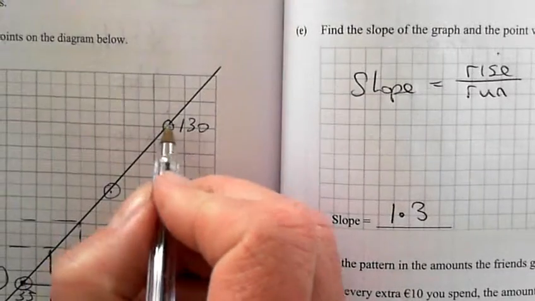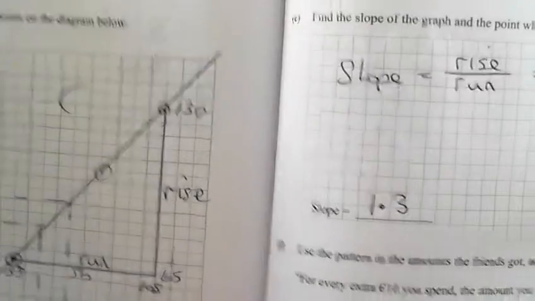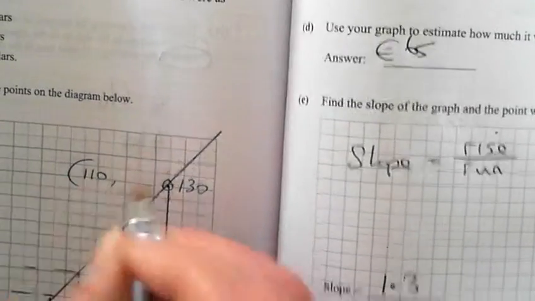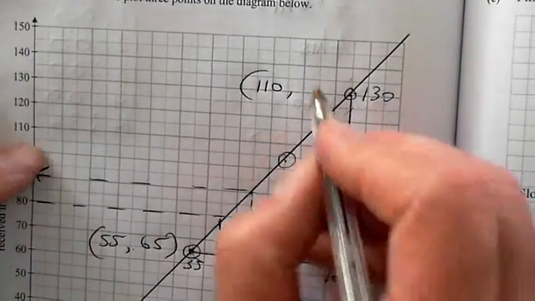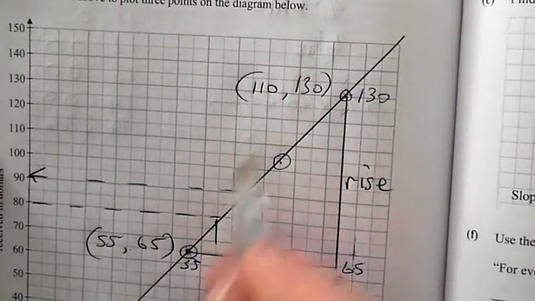And what's this point up here? It is 110, 130. 110 on the x coordinate, and it's up 130. Are you watching, Ben? This is how you would do it. There are the two coordinates I'm using.